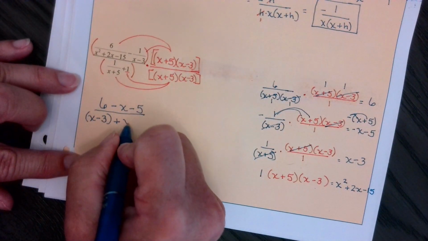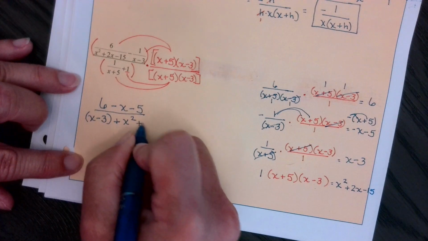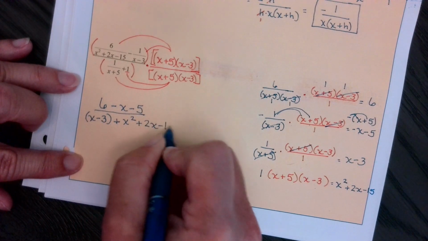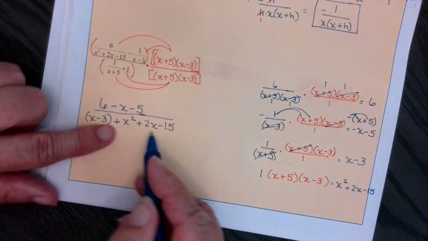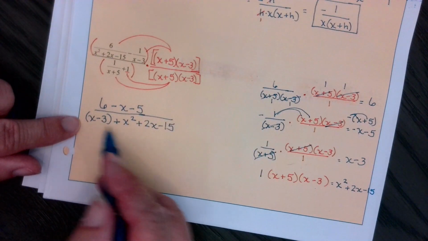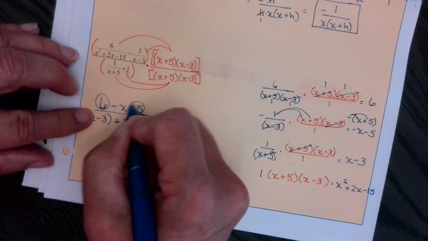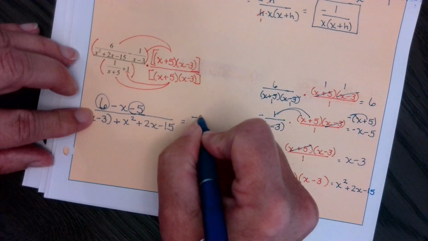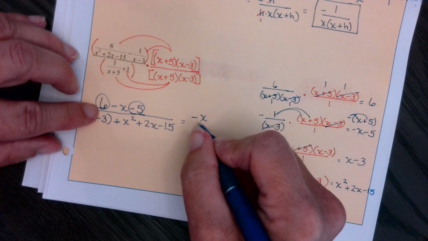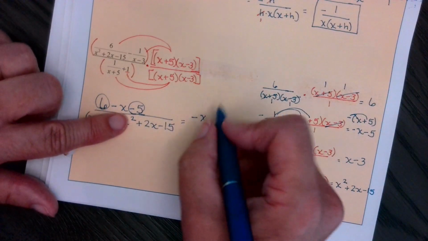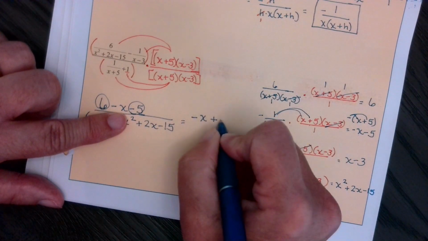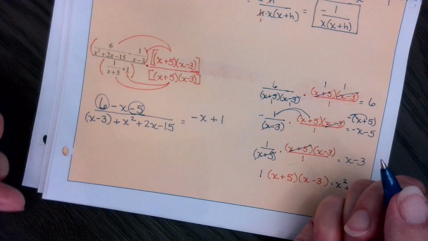Now again, the reason we are doing that is because we've got to combine it with this. Otherwise, I'd say leave it. So on the top, we have 6 minus 5. I'm going to put my negative x first, even though that bugs me that it's negative, but we'll deal with that in a minute if I have to. Plus 1, because 6 minus 5 is 1.